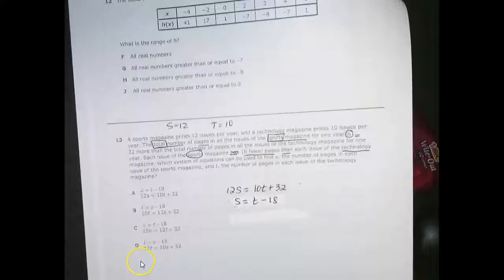Question 13. Alrighty, question 13. Lots of words. So let's see what I've got. I've got Sports Magazine 12. I wrote that here. Technology Magazine 10. Next sentence. It says the total number of pages in all the issues of the sports magazines for 1 year is 32 more than the total number of pages in the technology magazine.